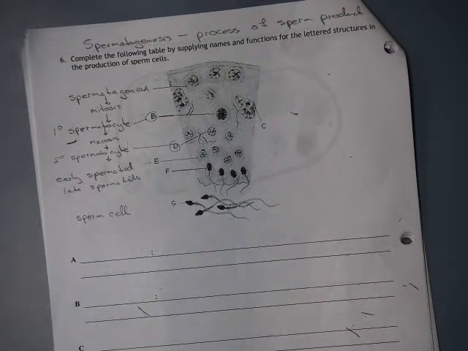Are you watching this? That is the tube that all of these feed into, which will end up out here, in this part here, called the epididymis. You can see that in the last one. Now they are actually stored here because they're still going through more maturation.